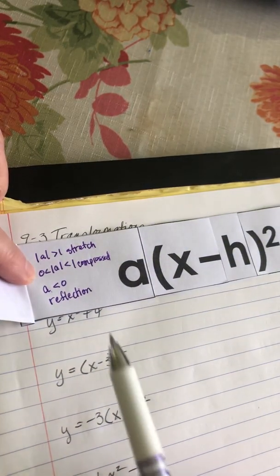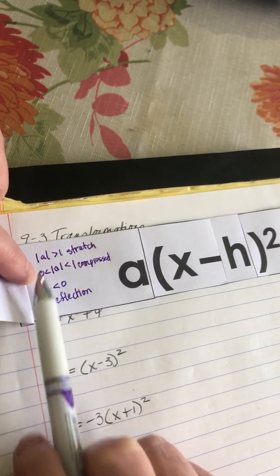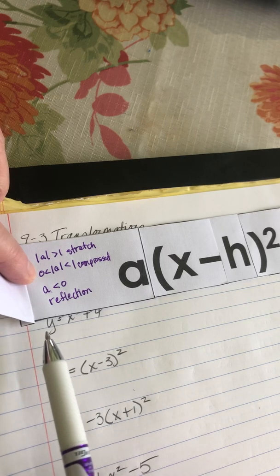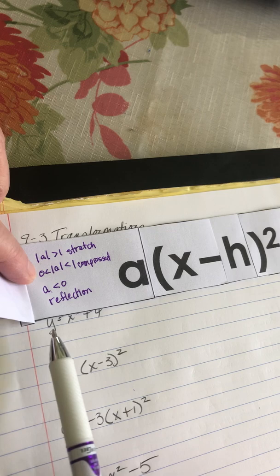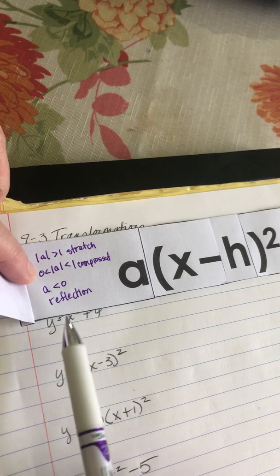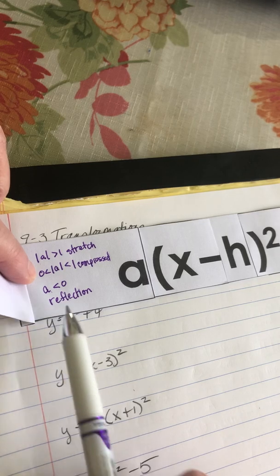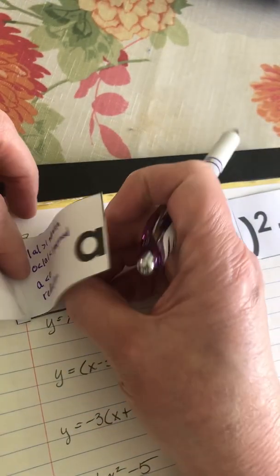Now, the reason we have to consider absolute values is because -3 is still a stretch. -3 is still a stretch. -1/2 is still a compression. They're just also reflected.